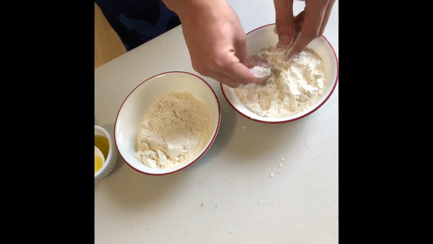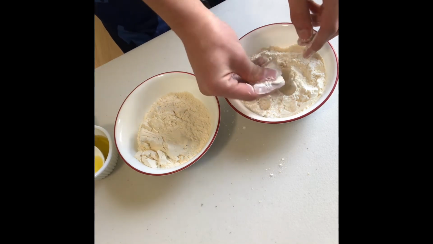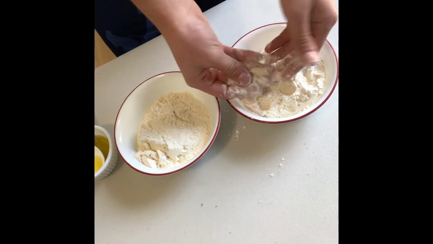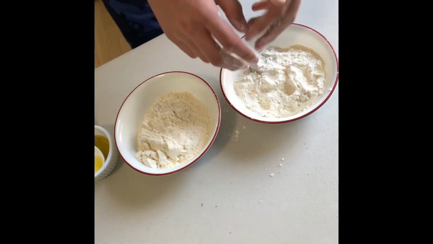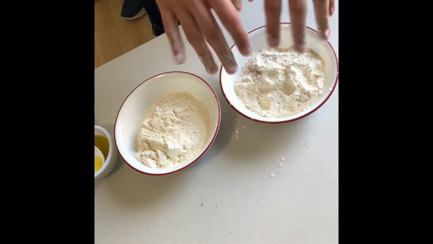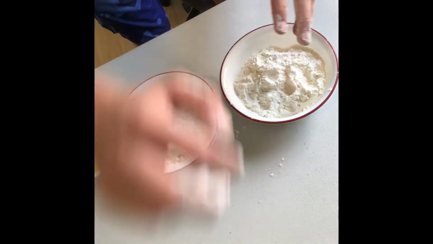If I rub it together, I think it can kind of take shape a little bit, maybe, but I wouldn't say anything like kinetic sand at all. So now I'm going to wash my hands, and we will begin adding cooking oil to the mix.